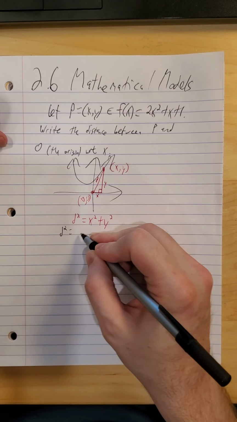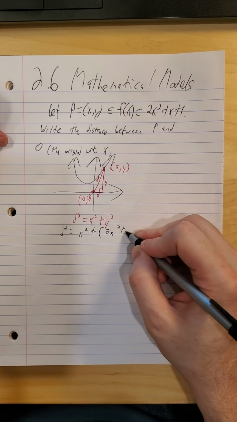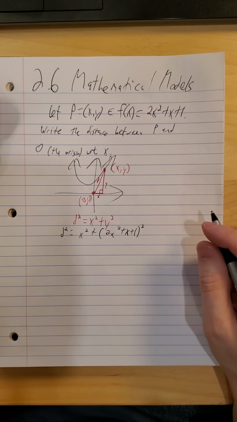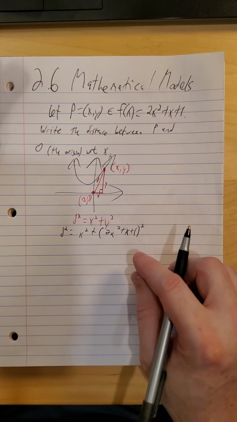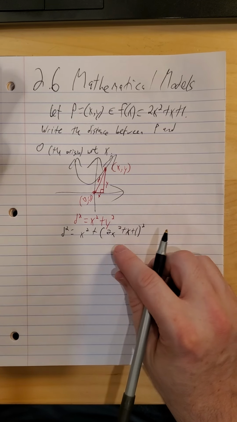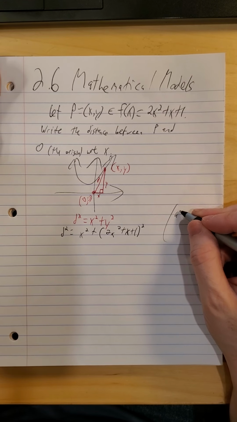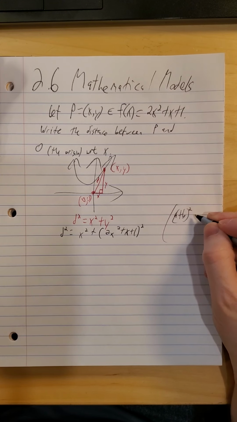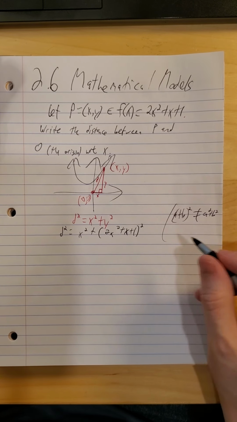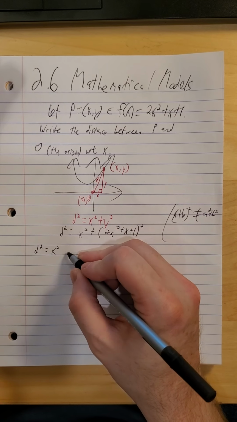So then d squared is x squared plus the quantity 2x squared plus x plus 1, squared. And so that we don't fall into that trap of trying to just square each piece, remember in general (a plus b) squared does not equal a squared plus b squared. We're going to write out 2 copies of it and distribute.